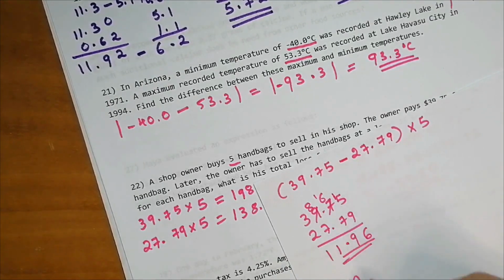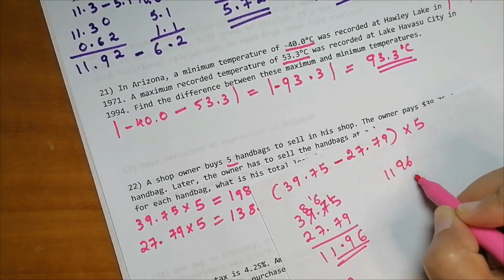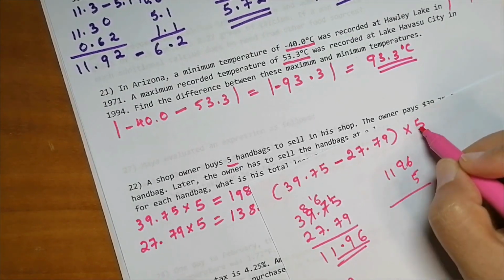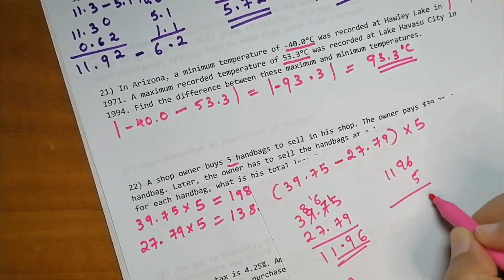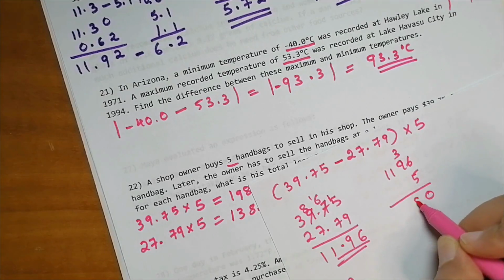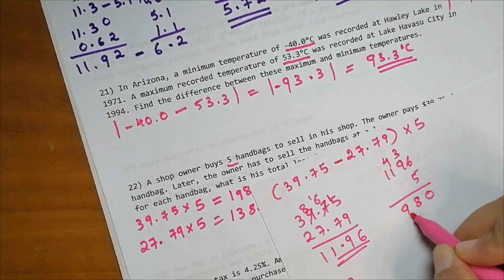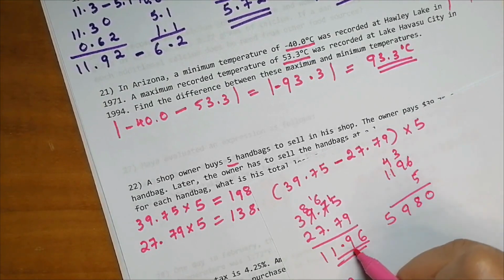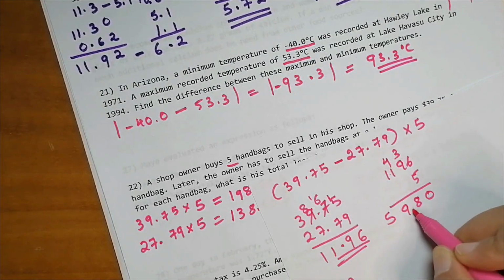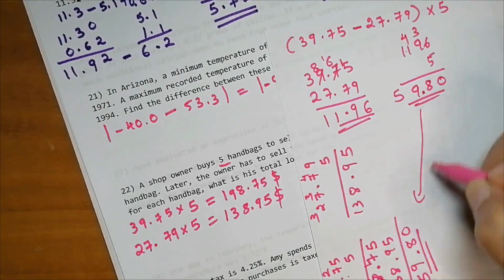So per bag, this is the loss, right? So how much is the loss for 5 bags? So you times it with 5, right? This is 33 here, 45, 48, 4 here, 9, 5, right? And this is a dot here, right? Decimal point. This is exactly what you have here.